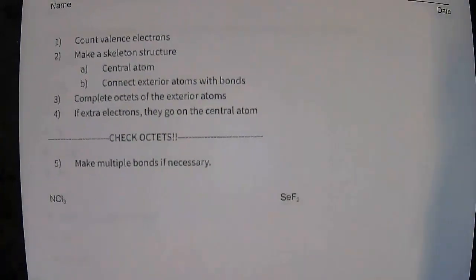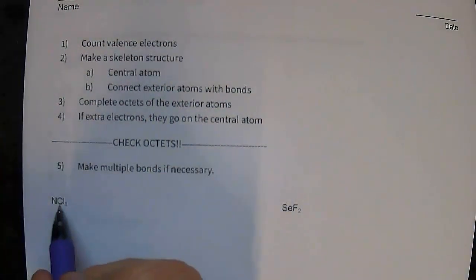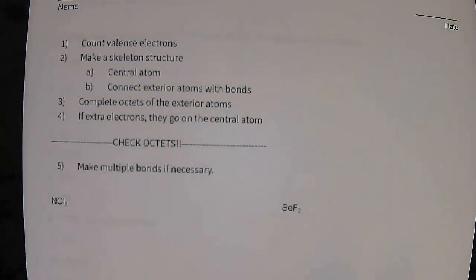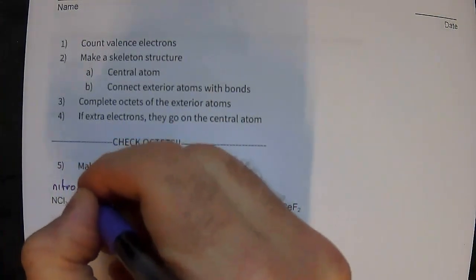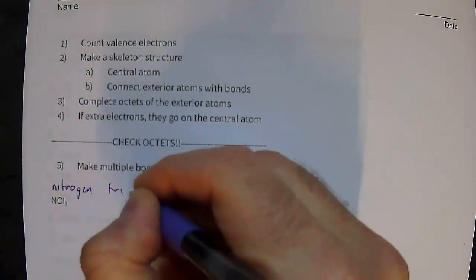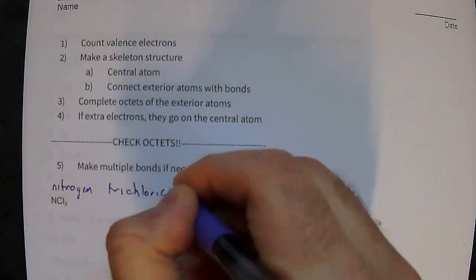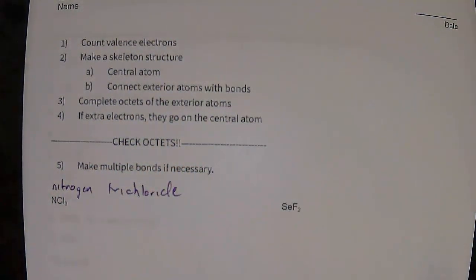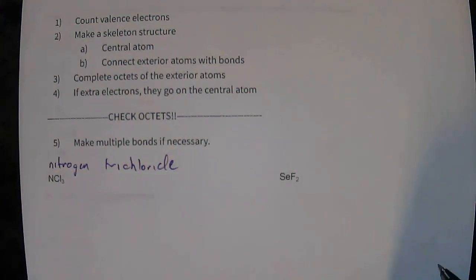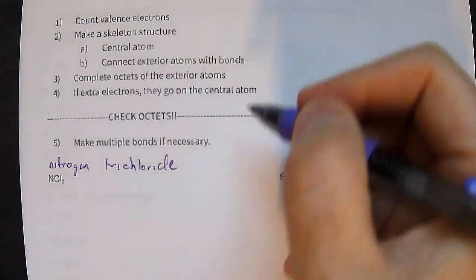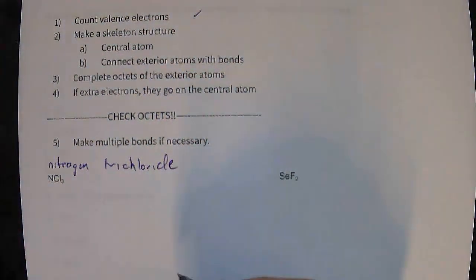Okay, so let's look at NCl3 here. First of all, we can probably come up with the name of this. We could call this nitrogen trichloride if we wanted to. But the purpose of this is to come up with the Lewis dot structures. So step number 1 is to count valence electrons.